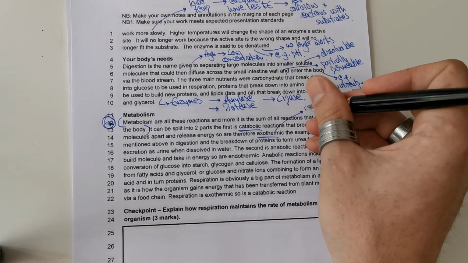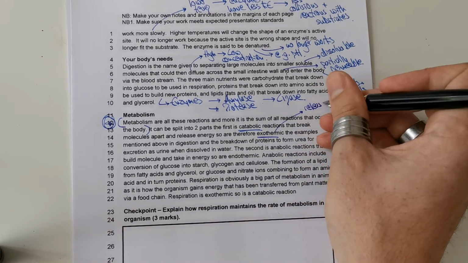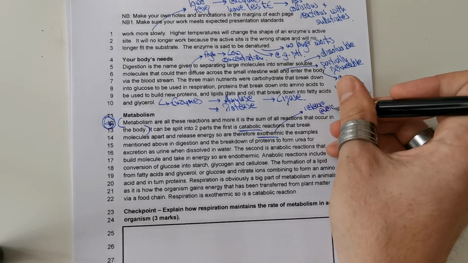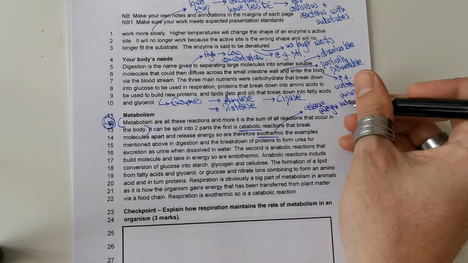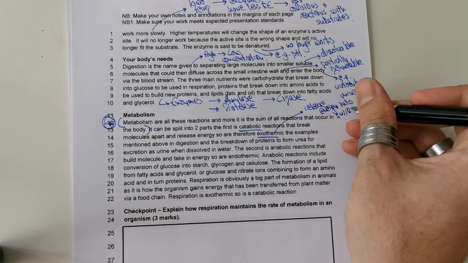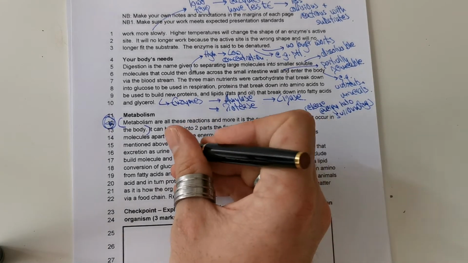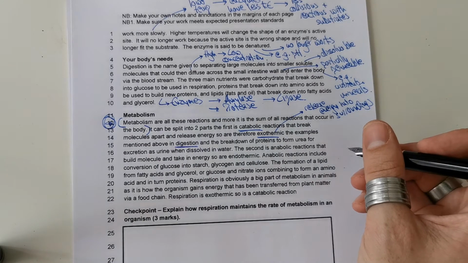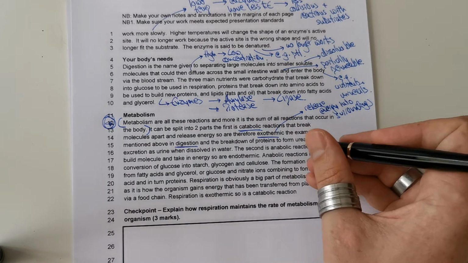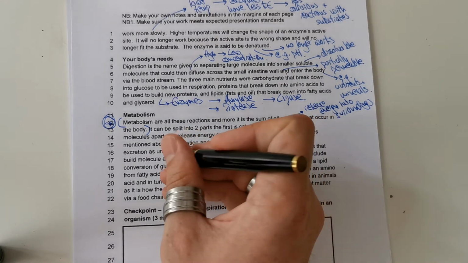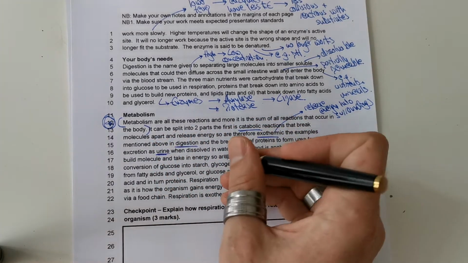Exothermic reactions release energy into surroundings, such as breakdown of molecules in digestion, and also breakdown of proteins to form urea, which is excreted as urine, which is dissolved in water.